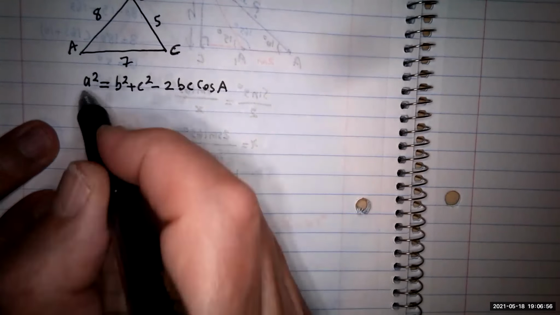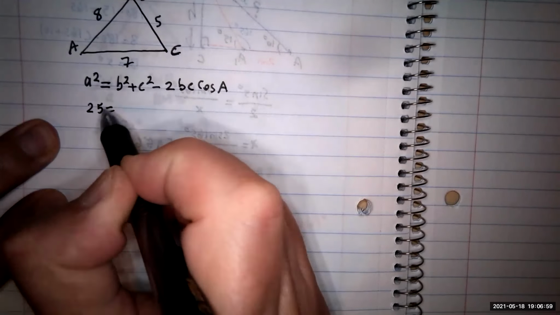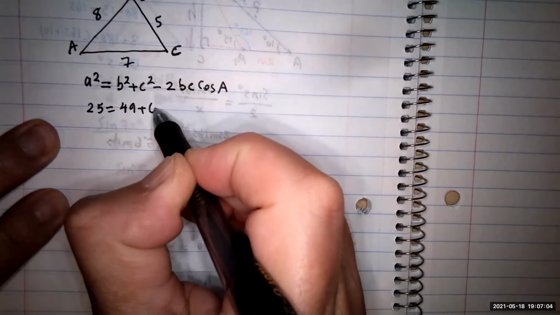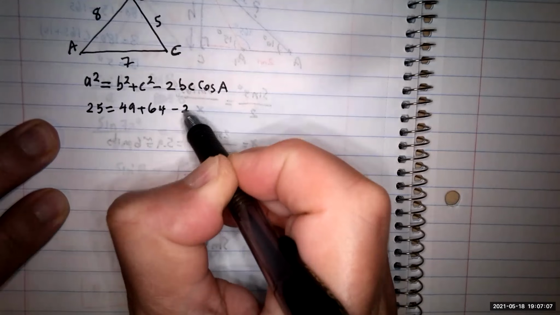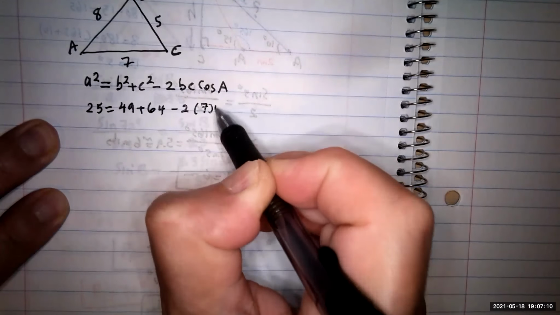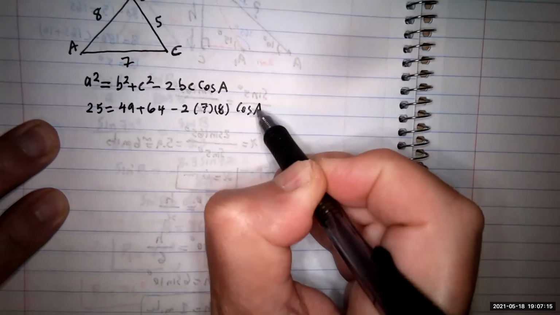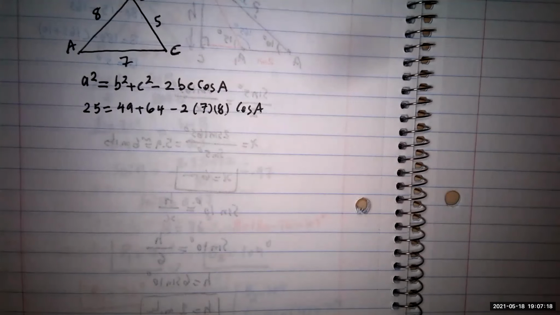So we start with A, which is going to be 25. And B is 49. C squared is 64. It's going to be minus 2BC, 7 times 8, cosine of A. This is going to be the one that we have. So check the numbers that I have. You simplify it, you solve for cosine, and then you check with your calculator to get these numbers.